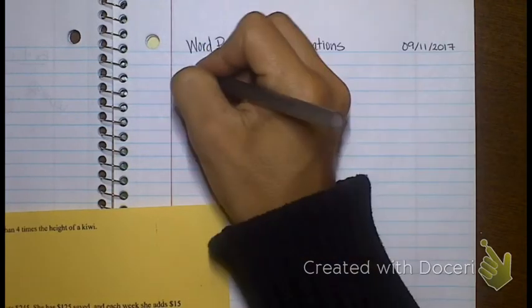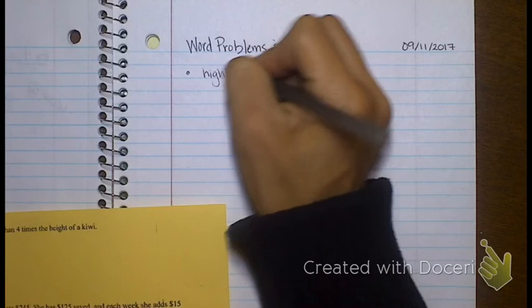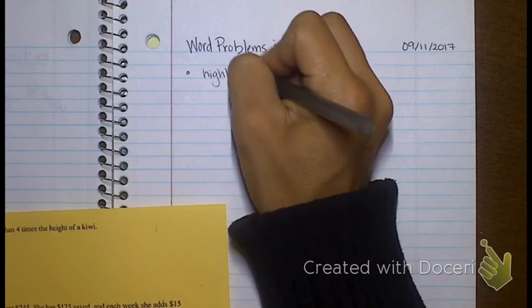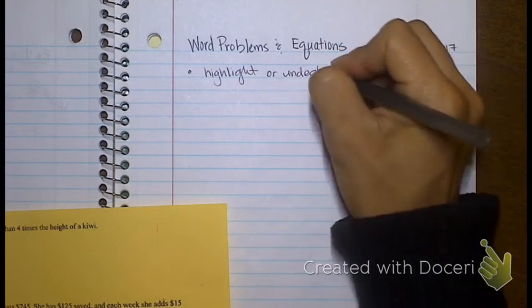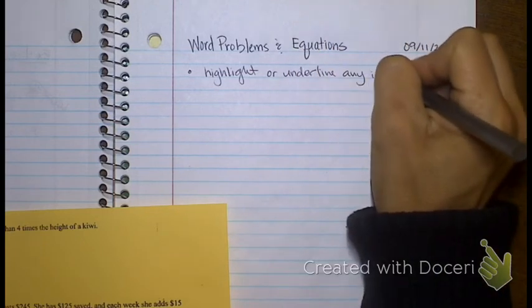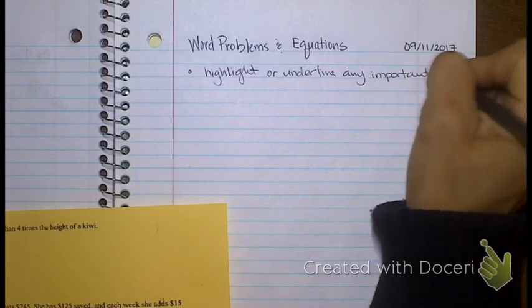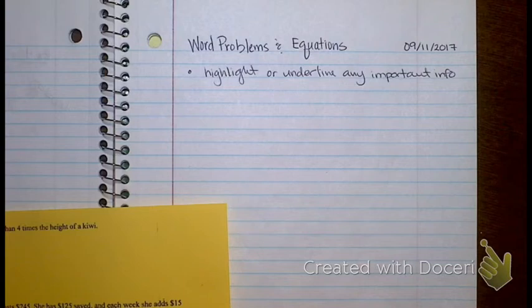One of the things is we want to highlight or underline any important information. Okay, so that's a big thing.